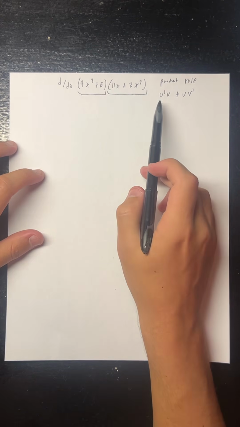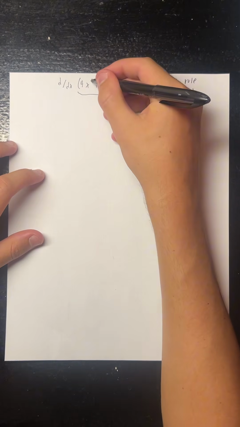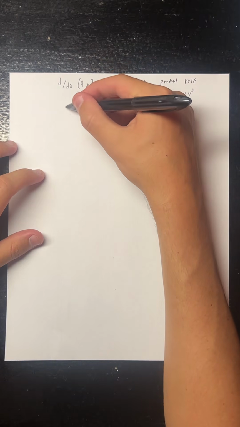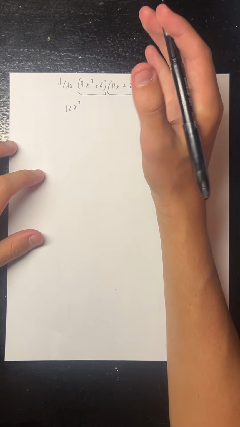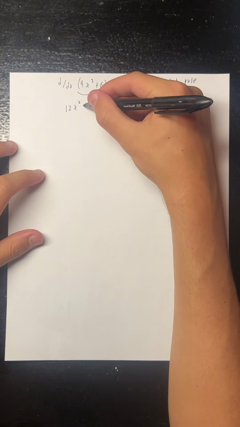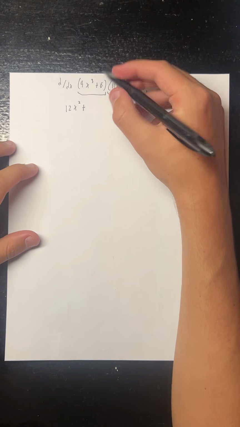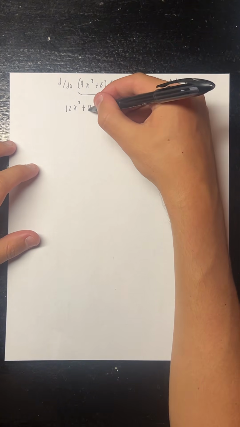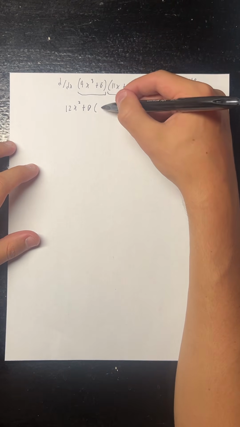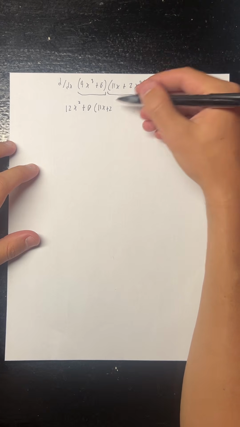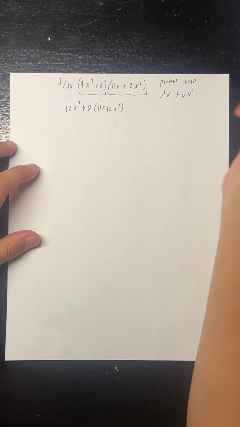So first step is derivative of this one. So this becomes, you multiply, you get 12x, drop it down one, so x squared, and then plus, what's the derivative of any constant? It's 0. So plus 0, right? Then we times it by v, and we leave it alone. So just times it by 11x plus 2x to the power 4, right?